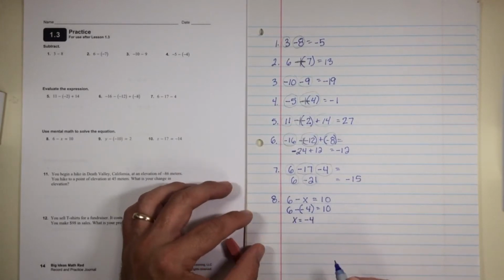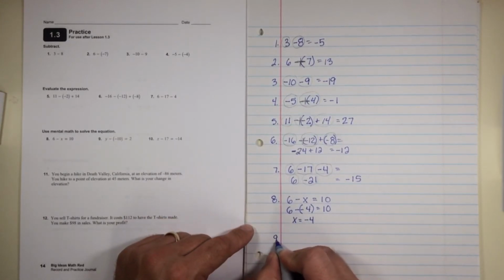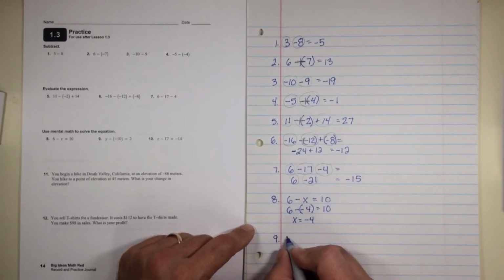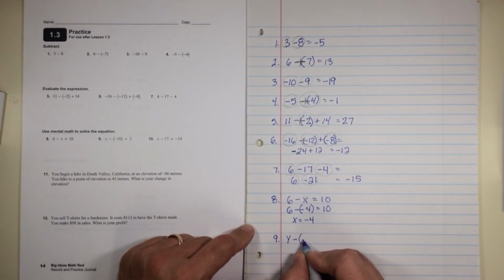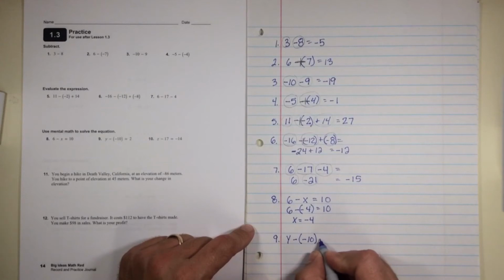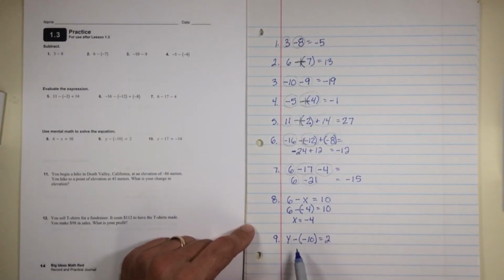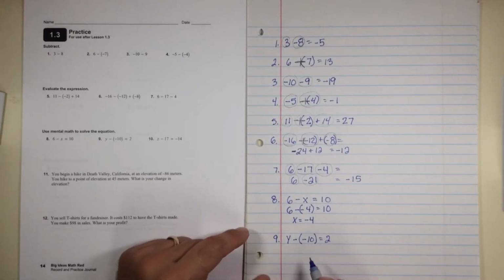Number 9. y minus negative 10 equals 2. Well, I know that this minus a negative would be a big plus, so something plus 10 equals 2. Well, if I'm going to add 10 to something and just get up to 2, I better have started in the negatives.